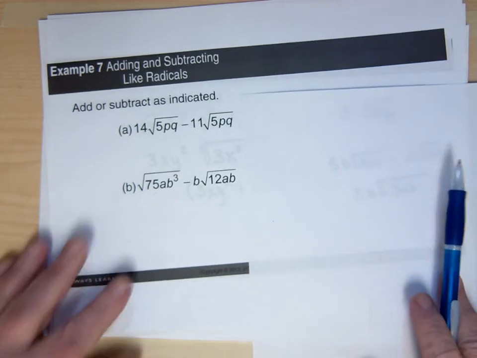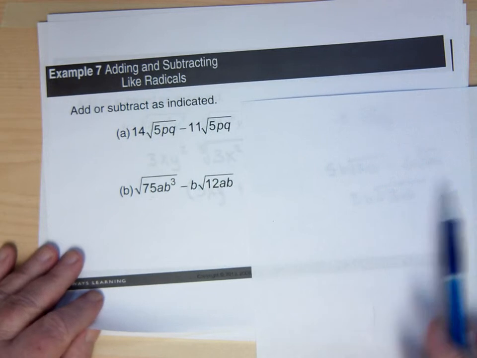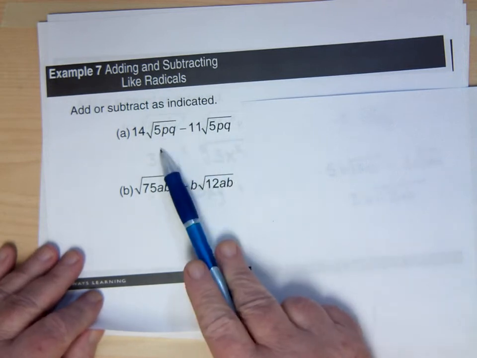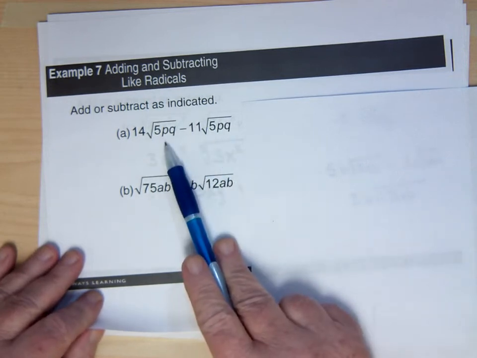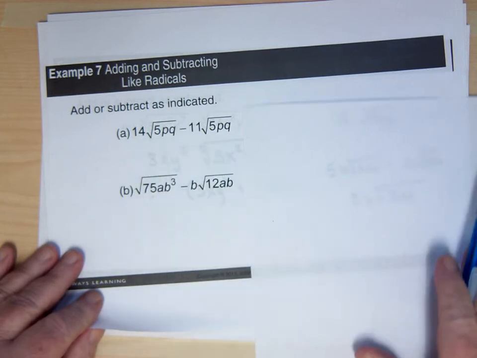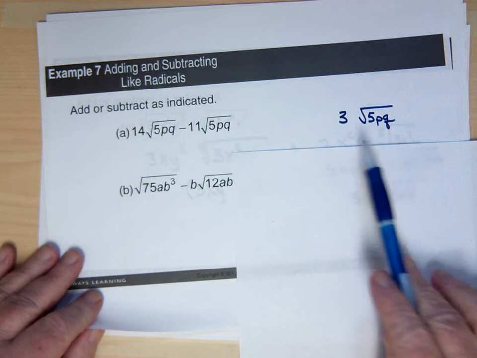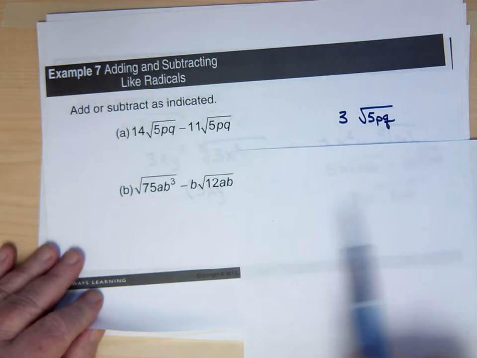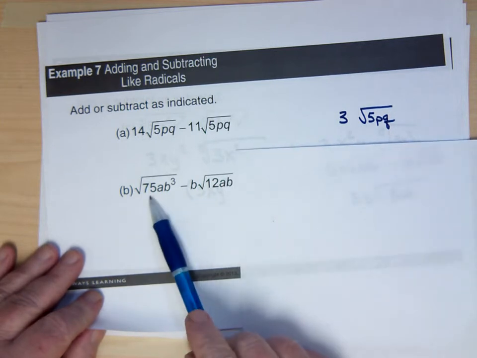Here we're supposed to add or subtract as indicated. Notice that there's a common factor of square root of 5p cubed. I can pull that out, so I have 14 of those minus 11 of those, and the net is going to be 3 of those. 3 multiplied times that. Here I will pull out the greatest perfect square.